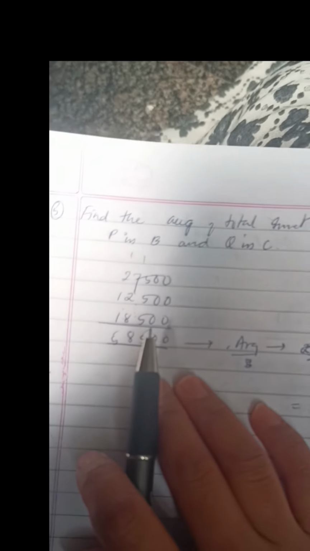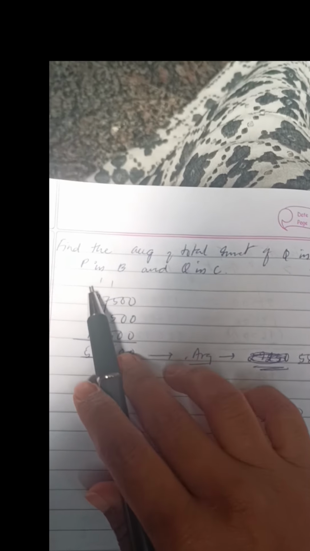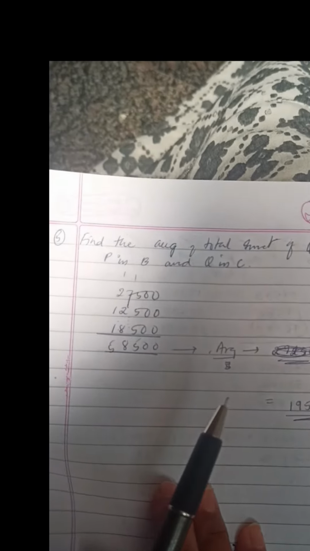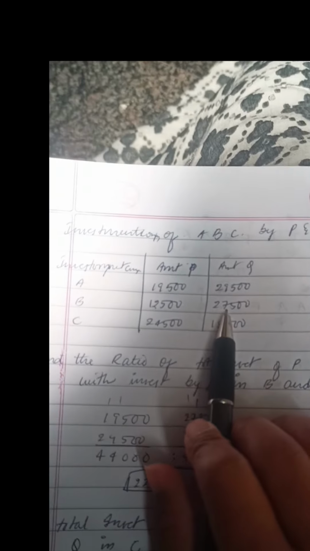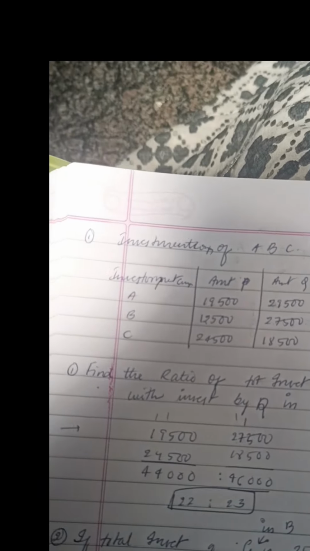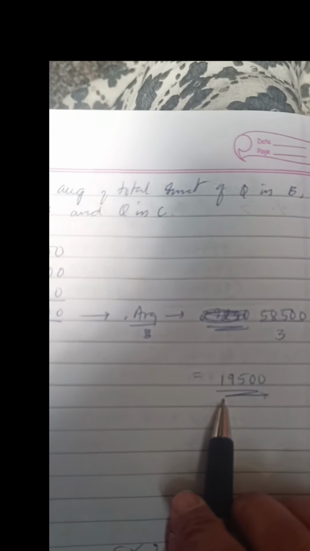And this is the last question. Find the average of the total investment of Q in B, P in B and Q in C. So here the investment made by Q in the investment company B is 27,500, and P in B is 12,500, and Q in C is 18,500. So if I add this, I will get 58,500, and if I take the average of it, that is by 3, I got 19,500.